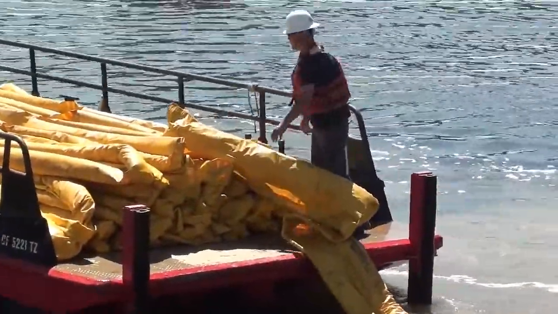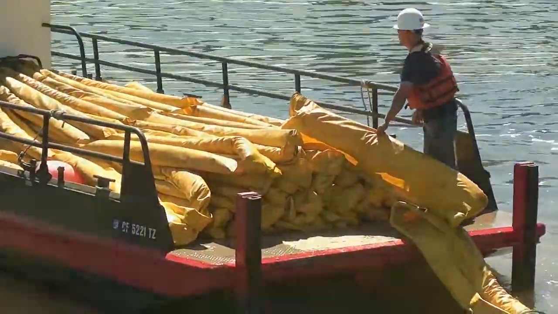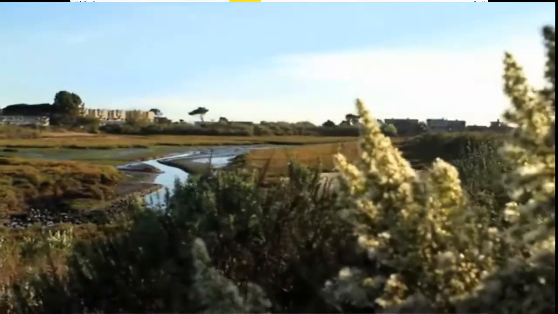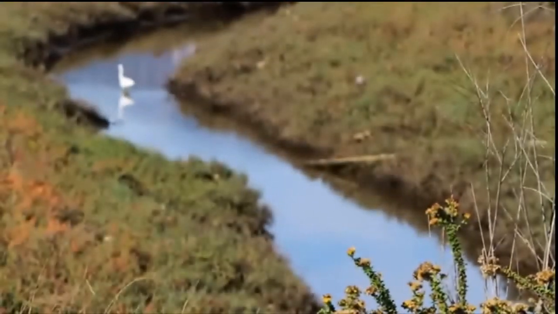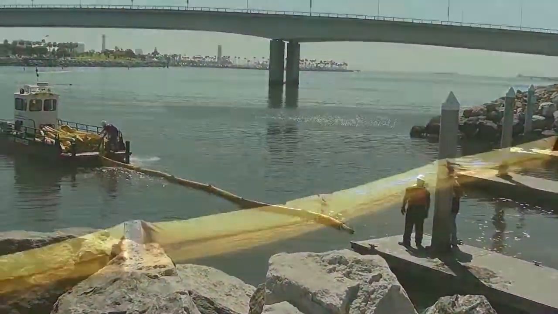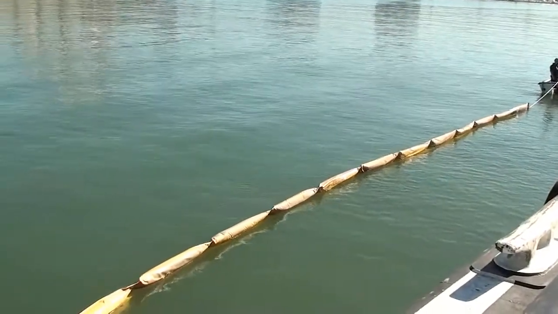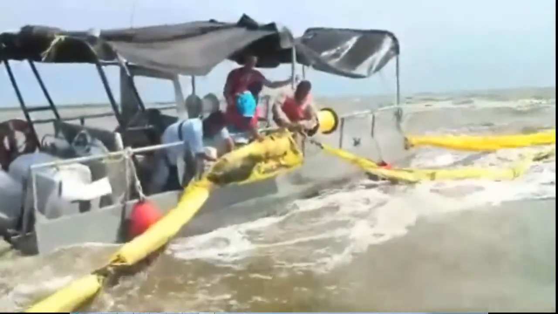Oil spill responders use boom, a type of oil spill response equipment used to protect shorelines or sensitive areas such as coastal marshes or seabird nesting areas. Boom floats, creating a physical barrier on the water to contain, exclude, deflect, or redirect oil at the surface of the water where the oil sits.